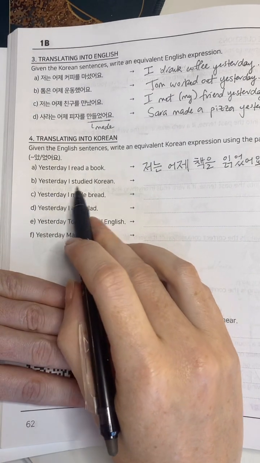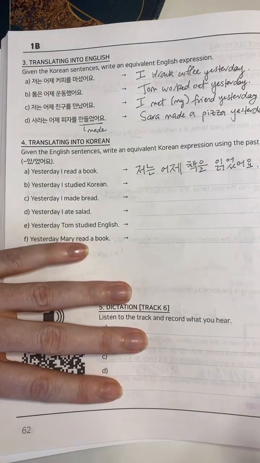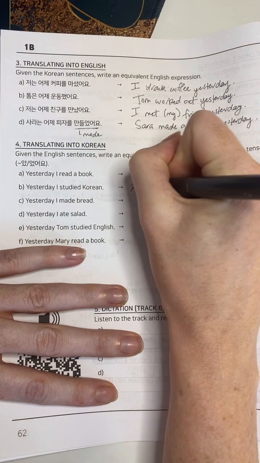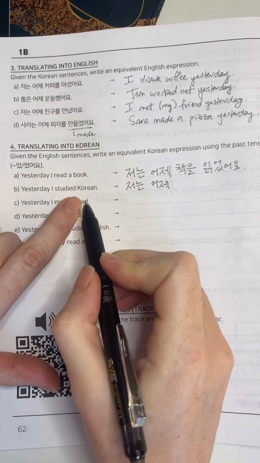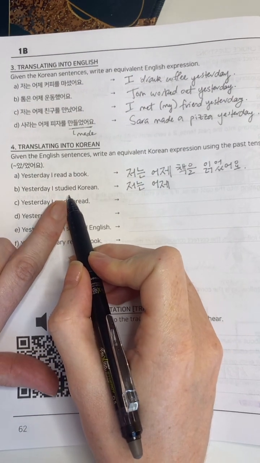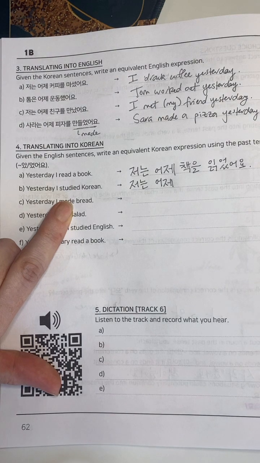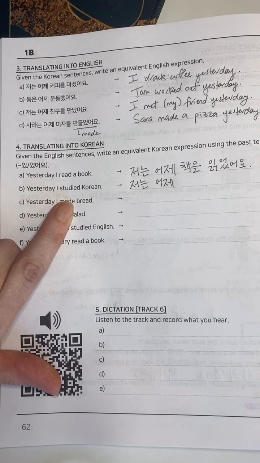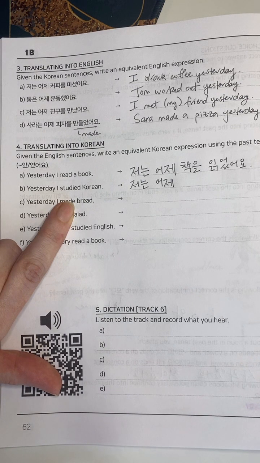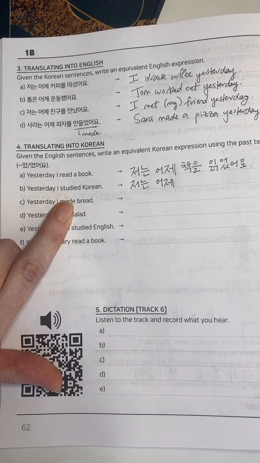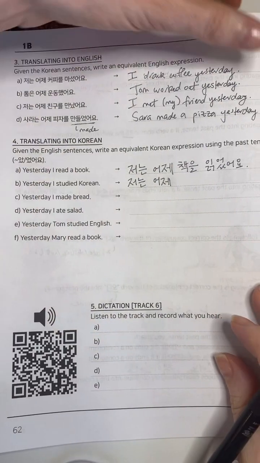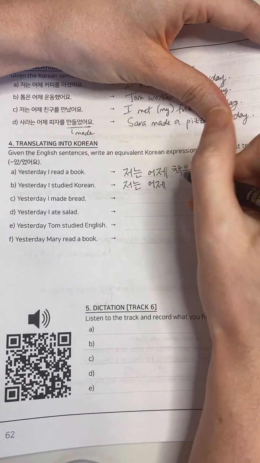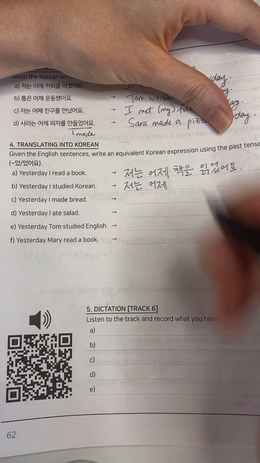B. Yesterday I studied Korean. Okay, so again we have 저는 어제. I yesterday. We're going to have Korean studied. I yesterday Korean studied. So 한국어를 배웠어요. 배웠어요 is also good. 배우다 is like to learn something, but it does overlap quite a lot with to study. Like they're very similar words, right? So you could definitely say that. 저는 어제 한국어를 배웠어요. In this case, I'm going to use the verb 공부하다.